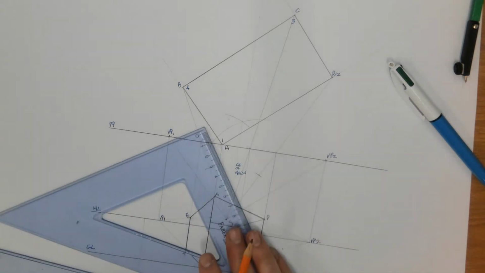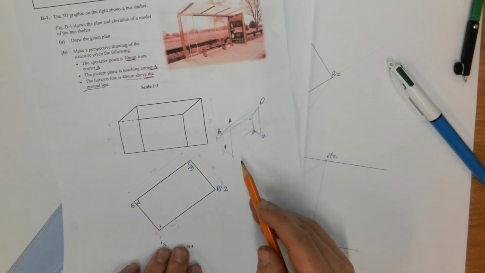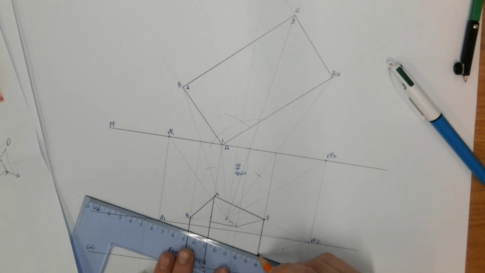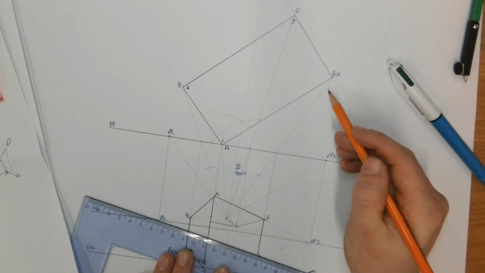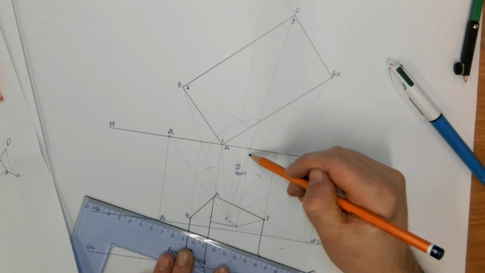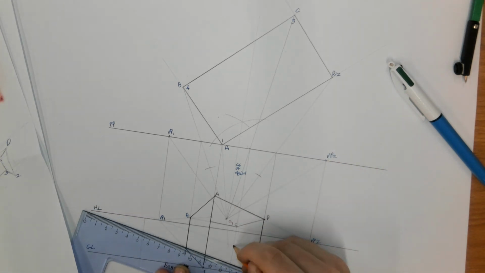Now finally we need to get point number 3, on the inside. So I would join 2 to VP1 lightly, and then I'm looking for point 3. So where 3 pierces the picture plane, I go down until it hits that line there.